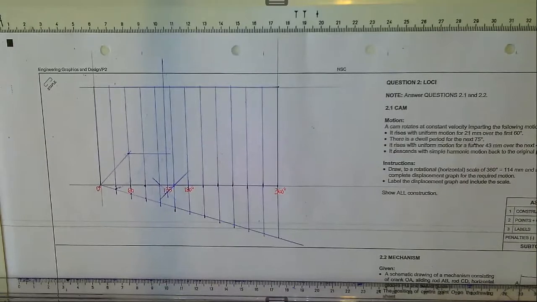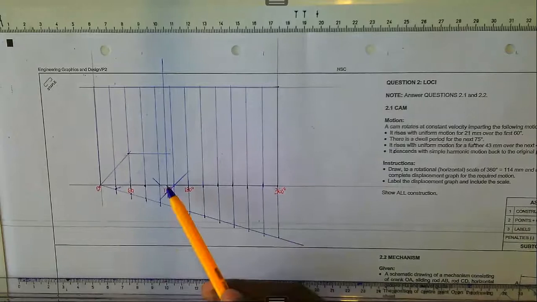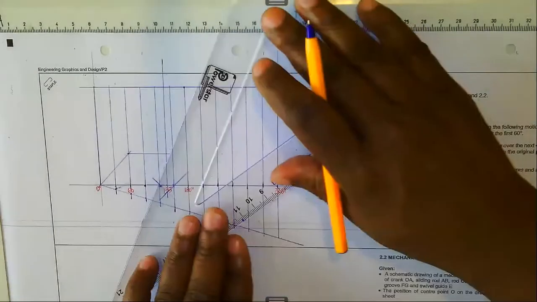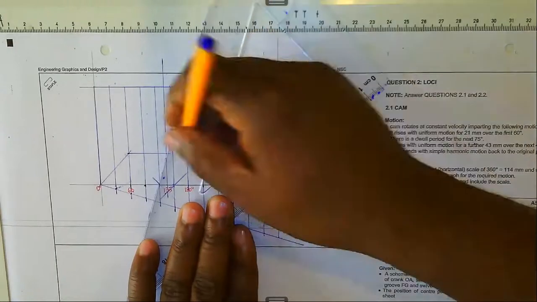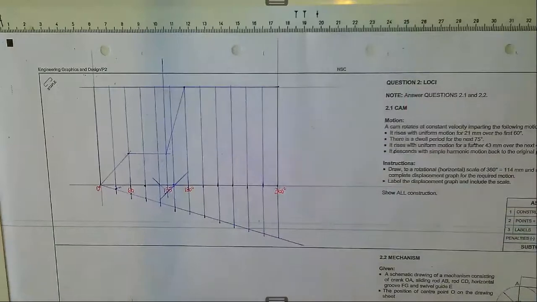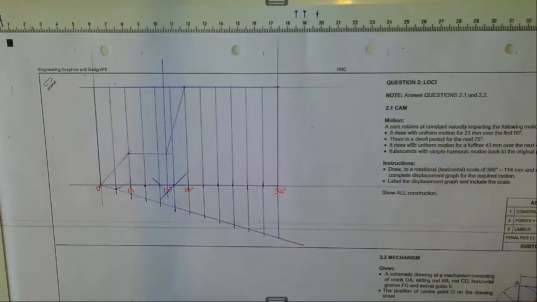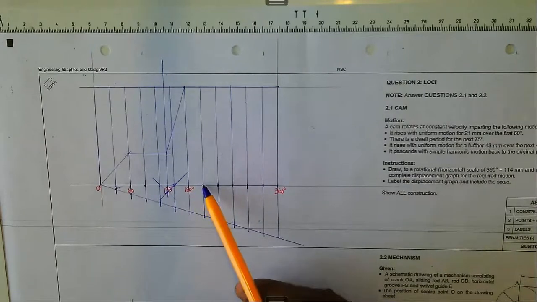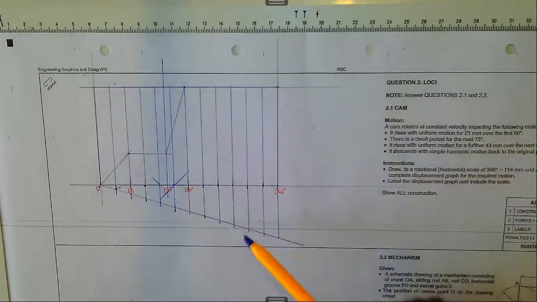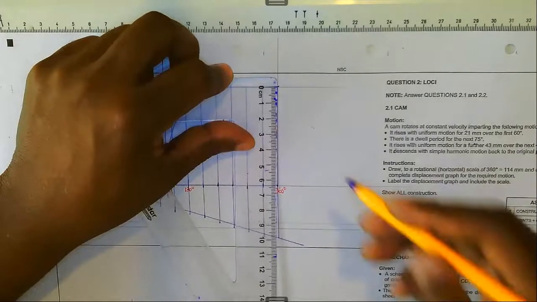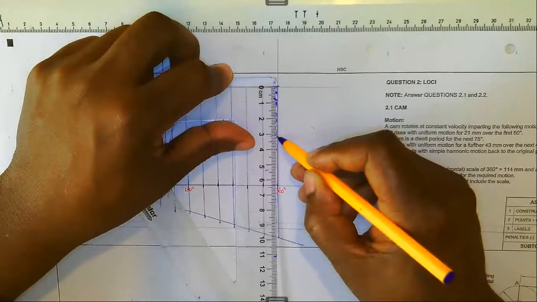Right, then it rises with uniform motion for a further 43 millimeters over the next 45 degrees. So we have got 15 plus 30, that's 45, which means it comes here. Just want to show you that it's very easy to get these marks when you are dealing with curves. Right, okay. Then it descends with simple harmonic motion back to the original position over the rest of the rotation. This is where you need to check how many divisions are left. It's 1, 2, 3, 4, 5, and 6. So you need to draw a semicircle, right, which is divided into 6 equal parts. The height is 64.